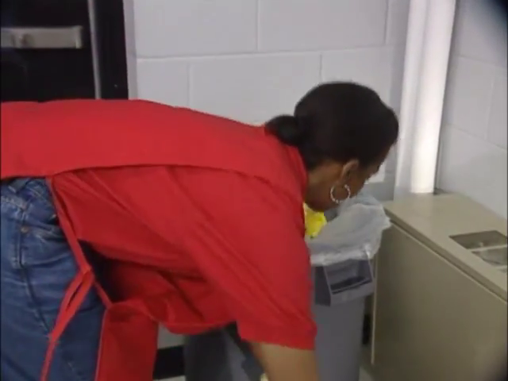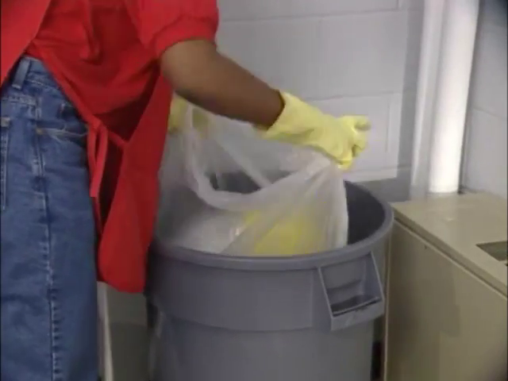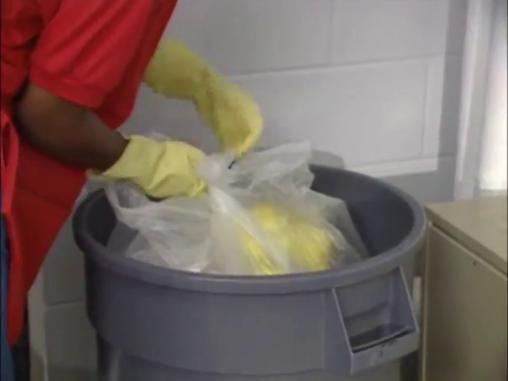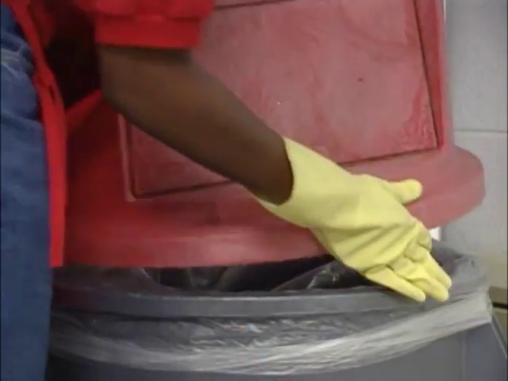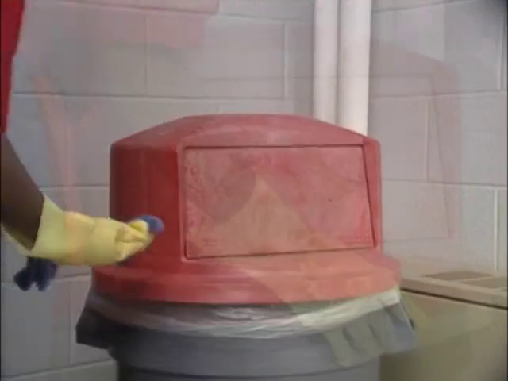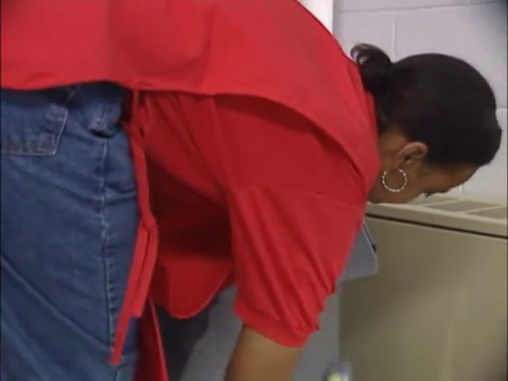First, pick up the large debris and place in a trash container. Empty all trash containers and replace the plastic liner, only if liner is torn or soiled. Then, wipe down the exterior surface of the container.